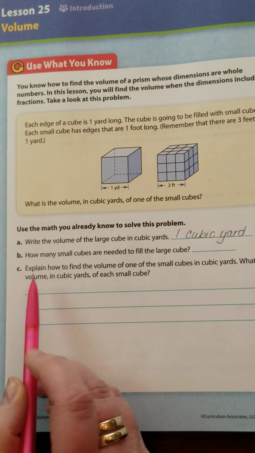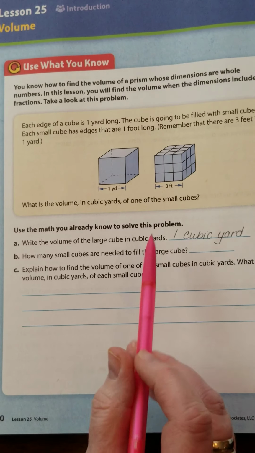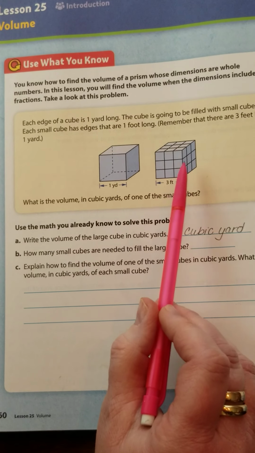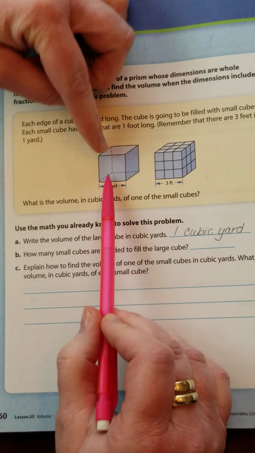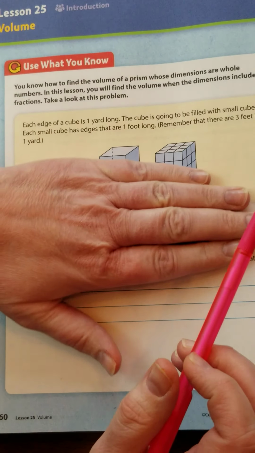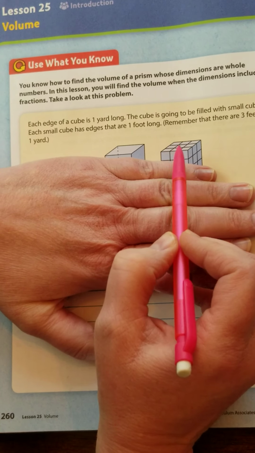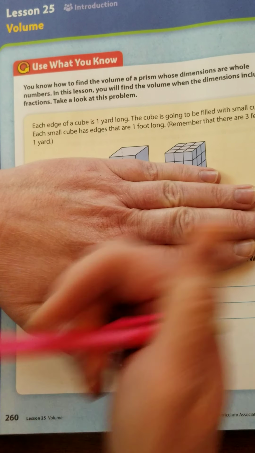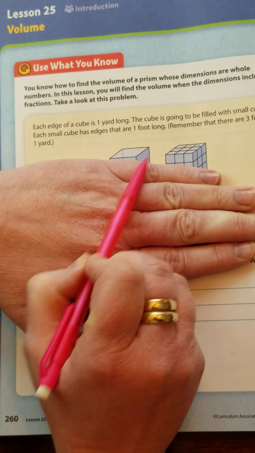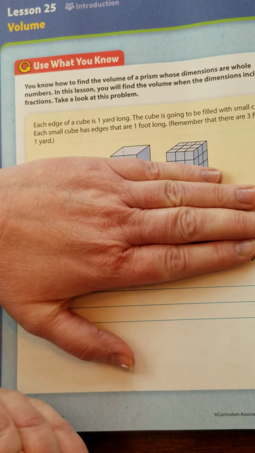Okay, let's take a look at B. How many small cubes are needed to fill the large cube? So what we're trying to answer is how many small cubes are there in this one, because we understand that this would fit inside this. So let's just look, if you can, with me at the top layer. Can you count how many cubes are on that top layer? Well, I've got 1, 2, 3, 4, 5, 6, 7, 8, 9. So that top layer has 9 cubes.